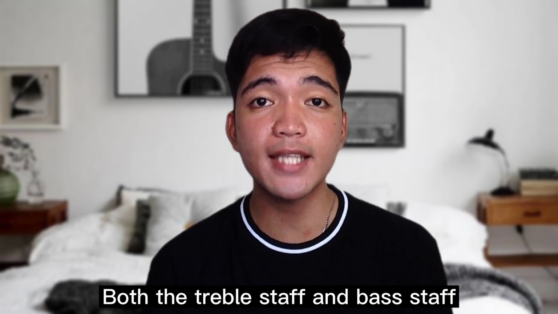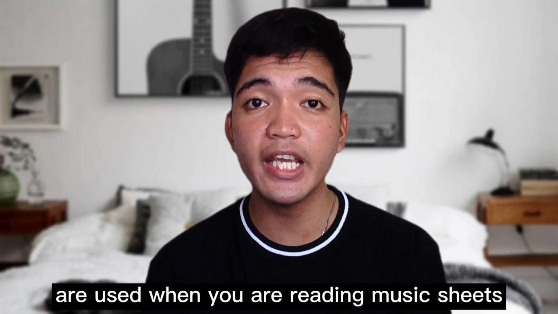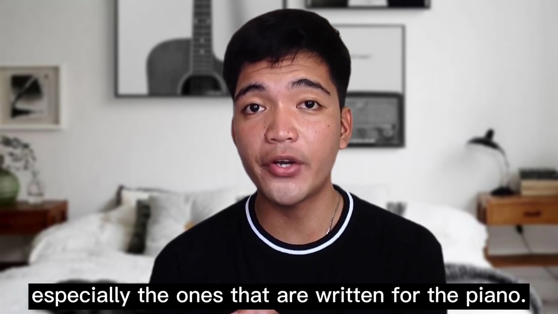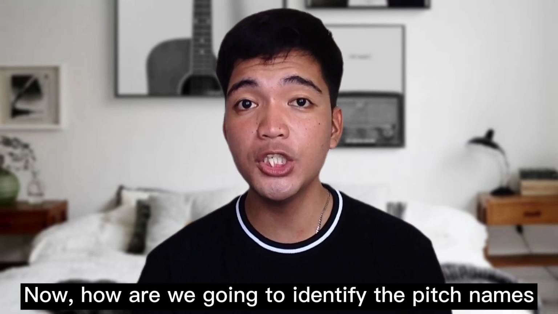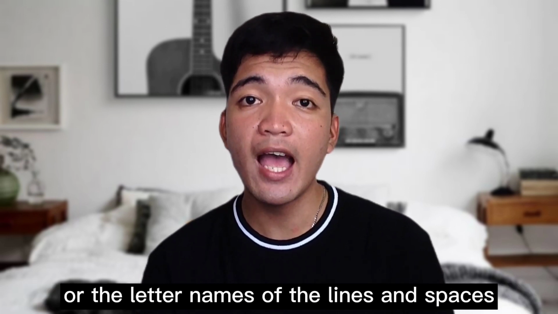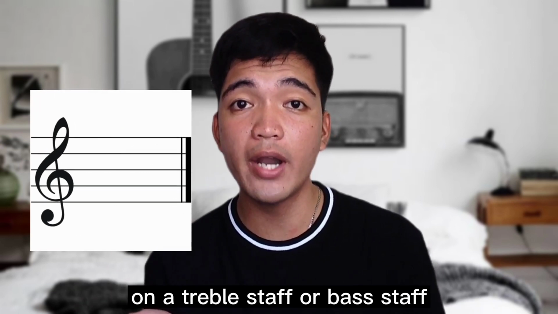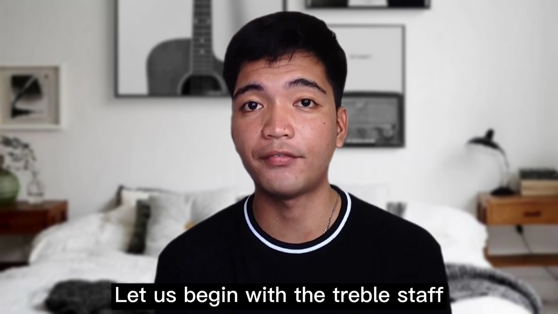Both treble staff and bass staff are used when you are reading musical sheets, especially the ones that are written for the piano. Now, how are we going to identify the pitch names or the letter names of the lines and spaces on a treble staff or bass staff? Let us begin with the treble staff.